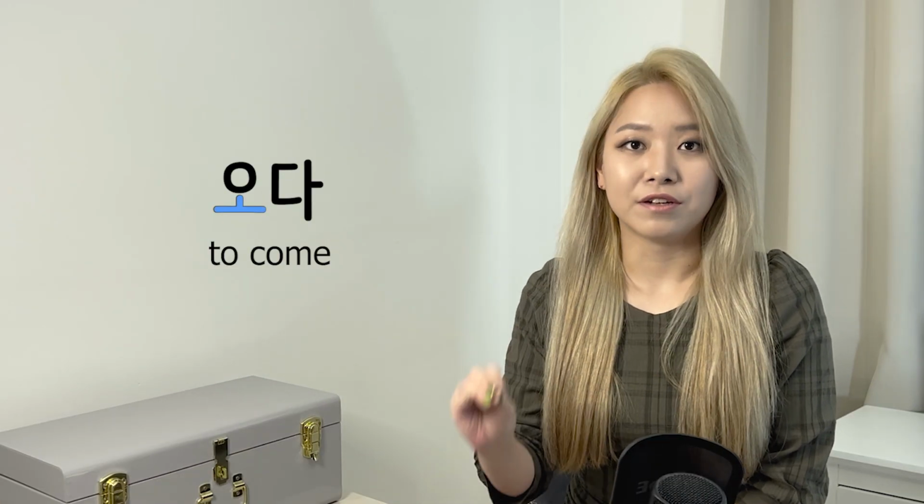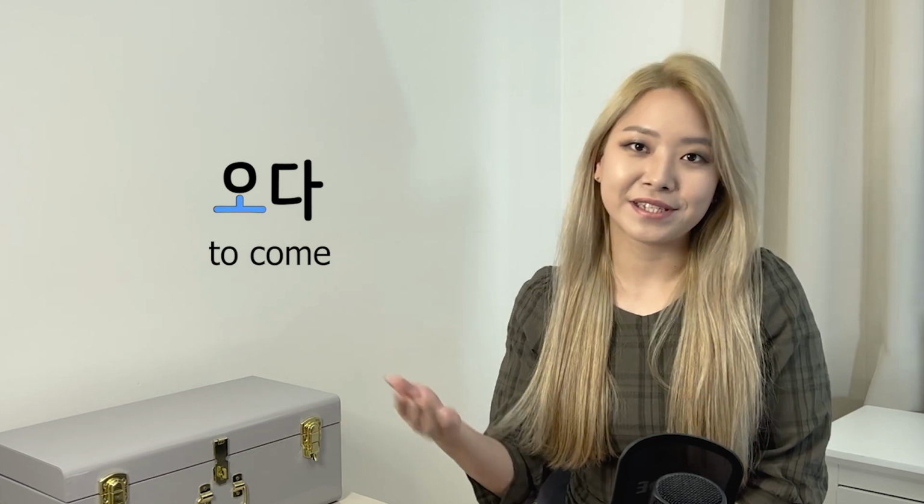If the verb ends with 오, besides the infinitive form, 오 is actually a positive vowel, right? We do need to attach one more. 오 is positive, so we do need to put another positive, 아, together. 오 always merges with 아, 와.